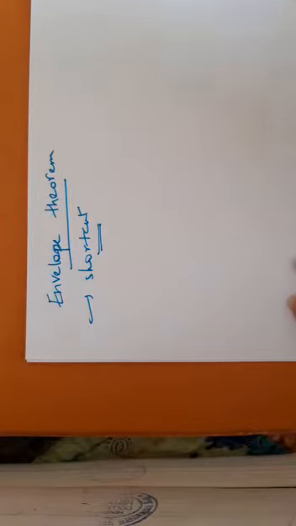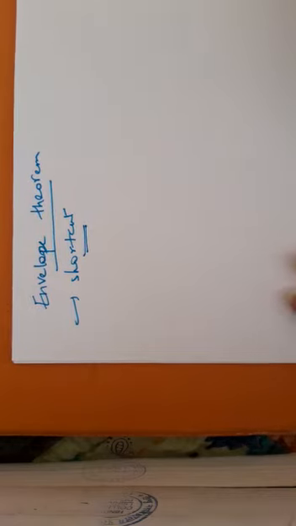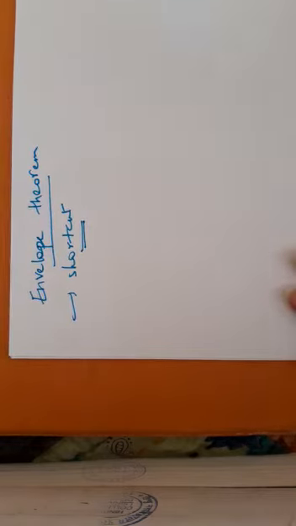This example is taken from a book by Snyder and Nicholson, which you do in your second year. And this example gives us a very easy and clean way of understanding what exactly we are doing in the envelope theorem and how it gives us this shortcut that we are talking about.